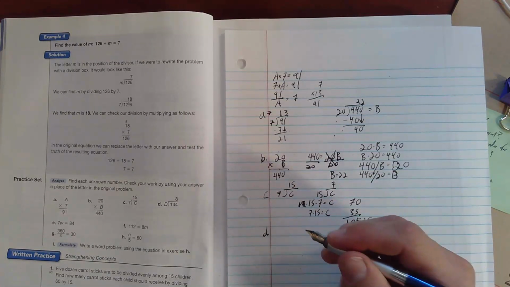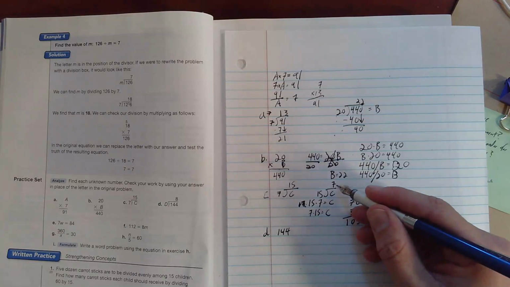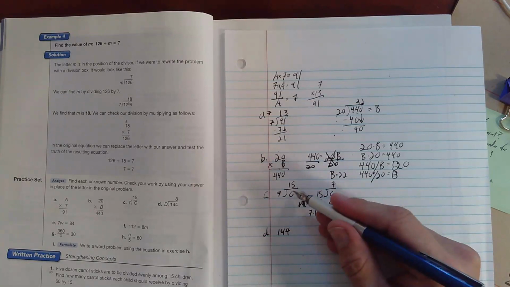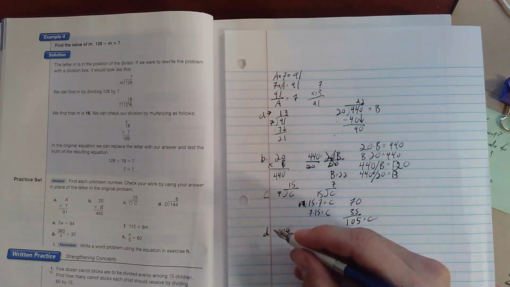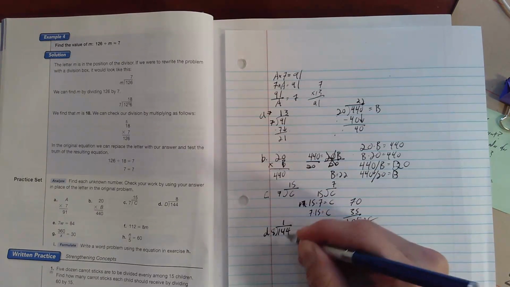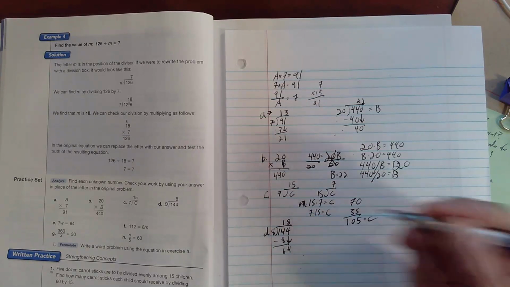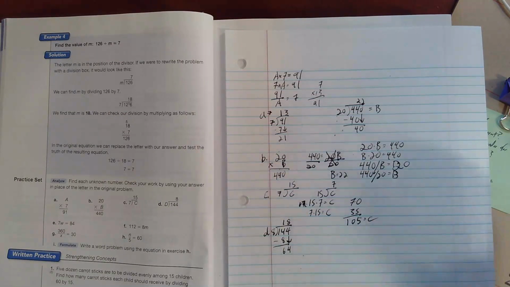D, 144. So this is the exact same. You know how I looked at it here, and then I flipped them? You can do the same thing here. 8 goes into 14 once, with a remainder of 6. 4 comes down. 8 goes into 64 8 times, and 18 is my answer.